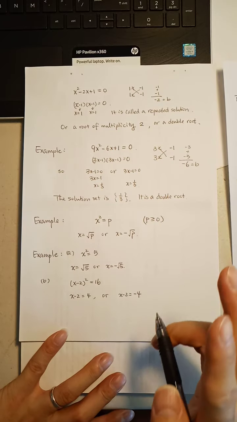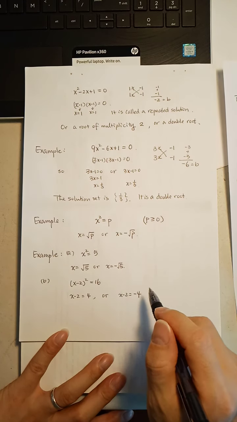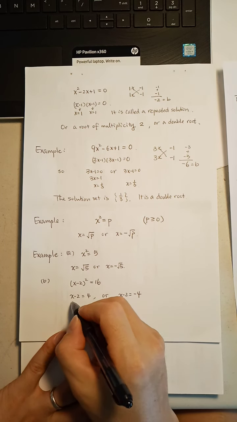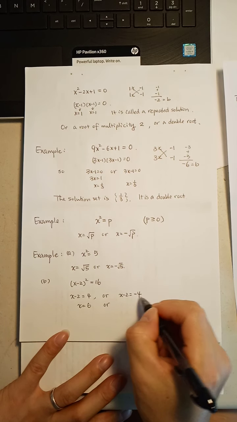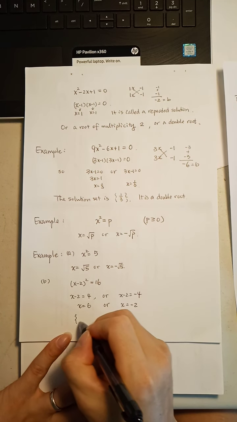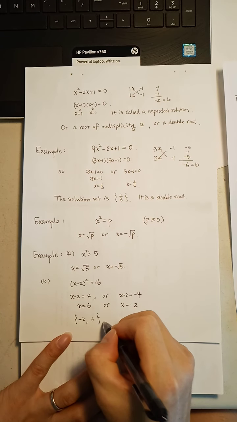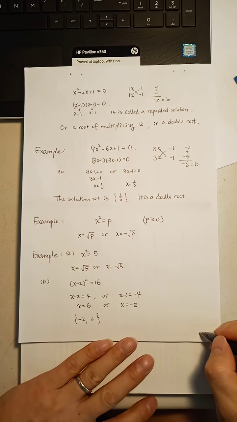Square root, you always have two square roots. Without additional condition, you always have two square roots. Okay, then x minus 2 equal to 4, then x is 6. X minus 2 is negative 4, x is negative 2. So the solution set will be negative 2 and 6. That's how the solution set works.